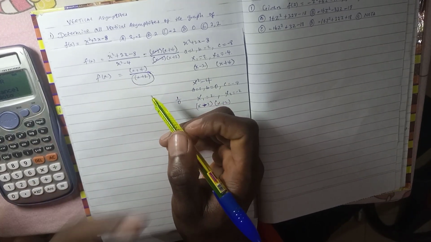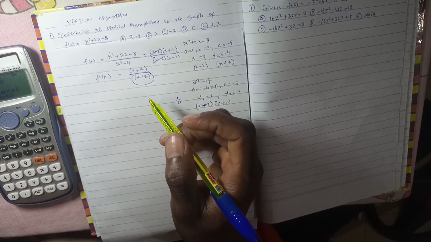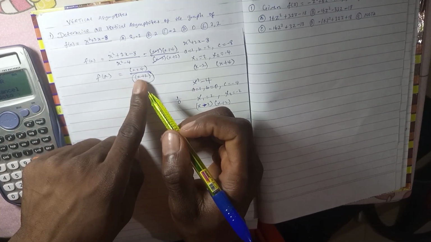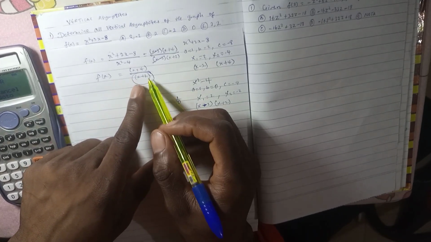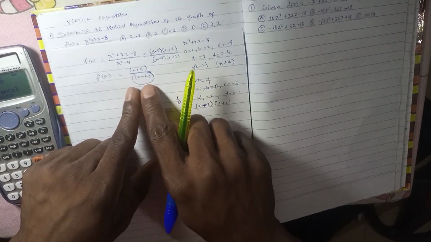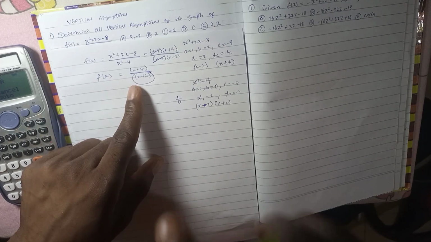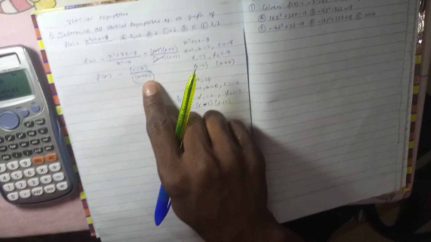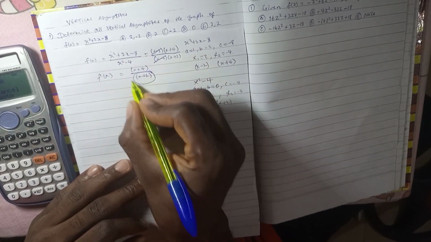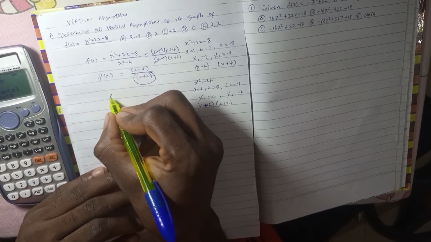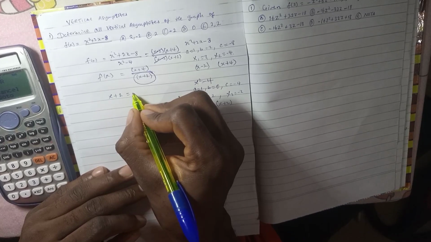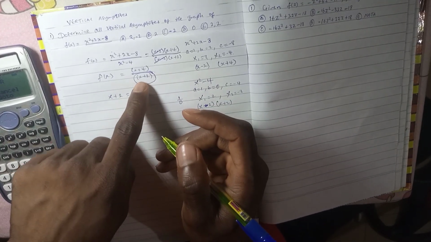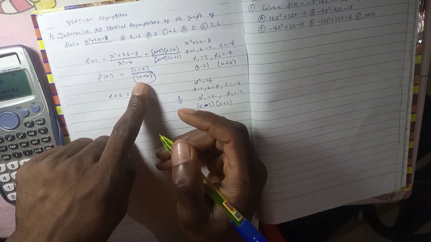Remember that I'm looking for vertical asymptotes. So the vertical asymptote will make this denominator 0. You know, for this function to be defined, the denominator must not be 0. Whenever the denominator is 0, I will get math error. So a vertical asymptote is that thing that will make this give a math error. So for this, I will now have that x plus 2 is equal to 0. I want a situation whereby this will give me math error, or undefined.